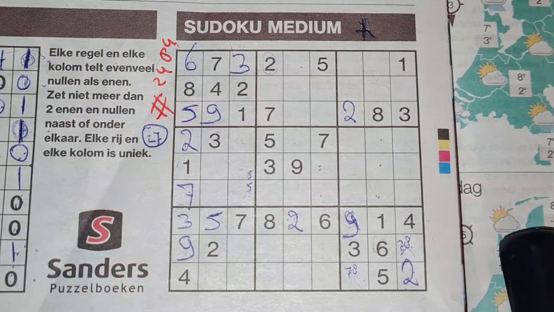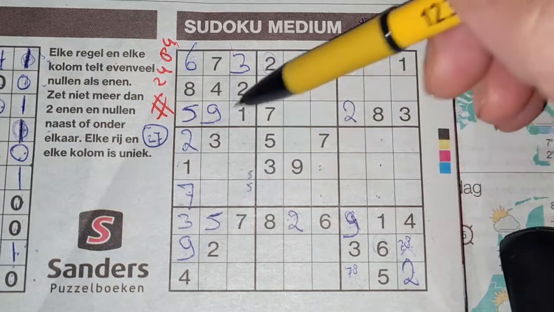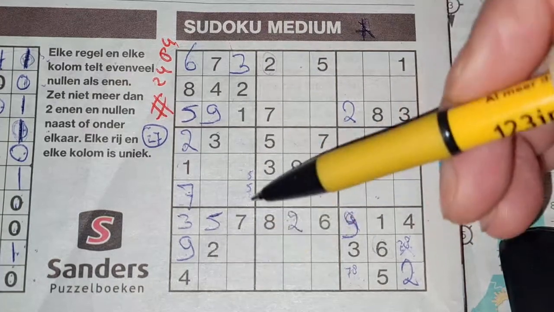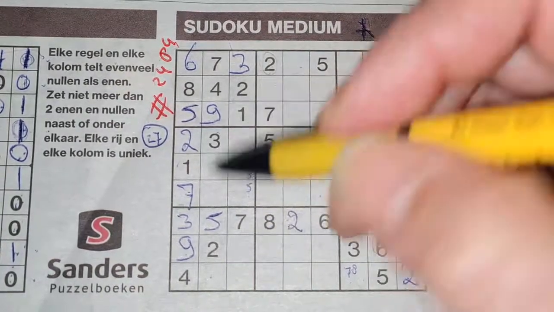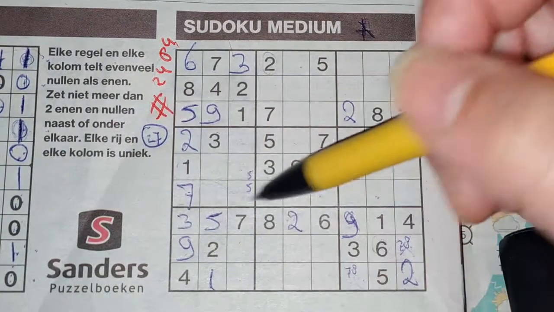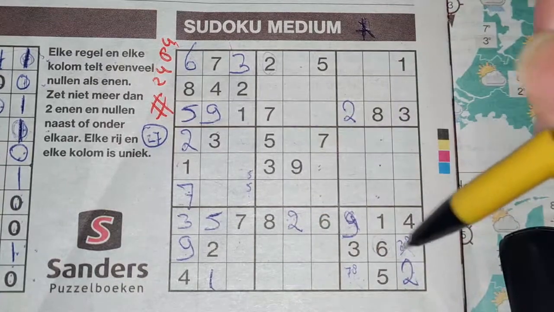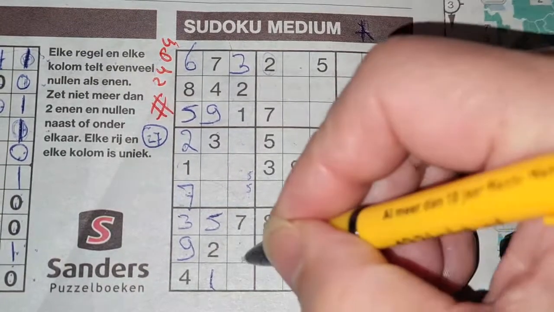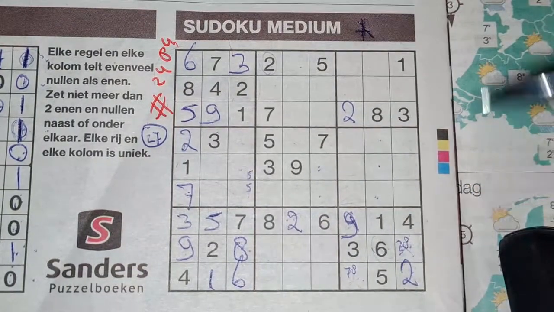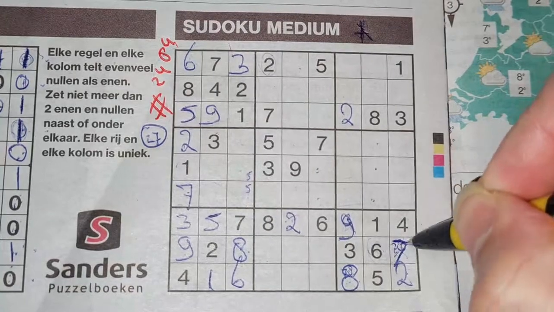Then 1 in the third column, 1 in the first column, so the column between, the second column. The only place for the 1 should be there. 2 numbers left in this big square, the 6 and the 8 are missing. We see here 6, no 6 there, 6 should be here, and 8 goes there. Now we have an 8 there, so this box can't be 8 anymore. This box should be an 8, and that box should be a 7. Alright.